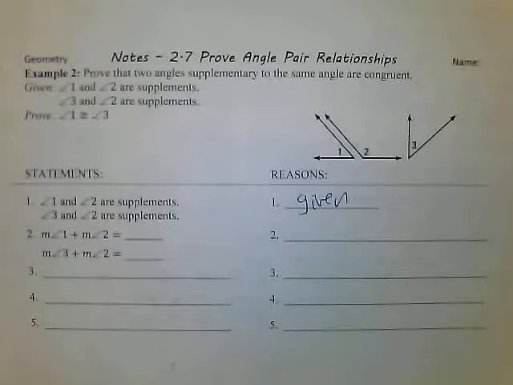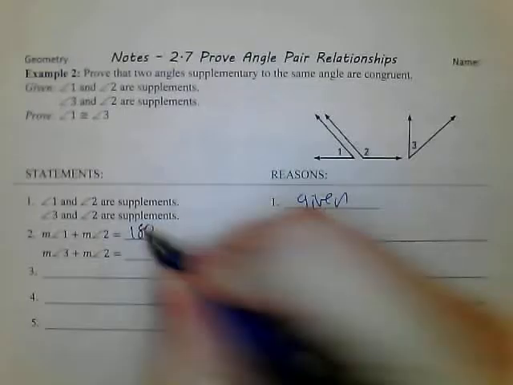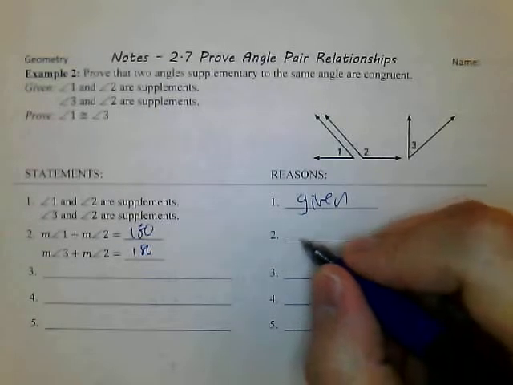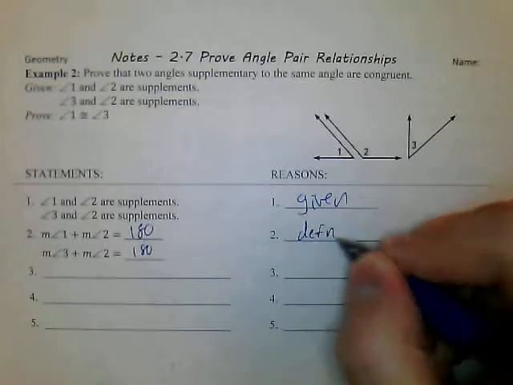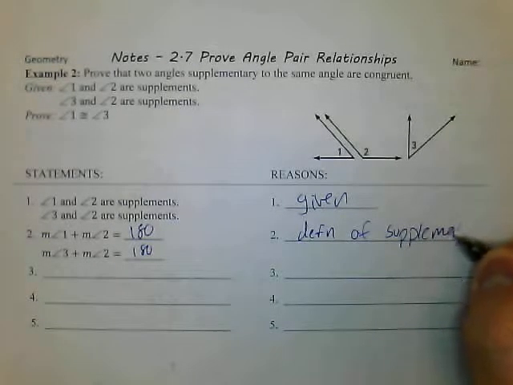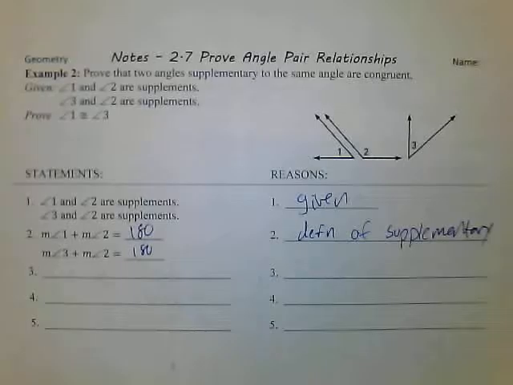Step 2 also has two statements in the same statement. And again, we can do this because they have the same reason. So if angles 1 and 2 are supplementary, that means that they add up to 180 degrees. 3 and 2 are supplementary, so that means they add up to 180 degrees. So we know that both of these are true just by the definition of supplementary. So if two angles are supplementary, they add up to 180. So same reason for both of those.